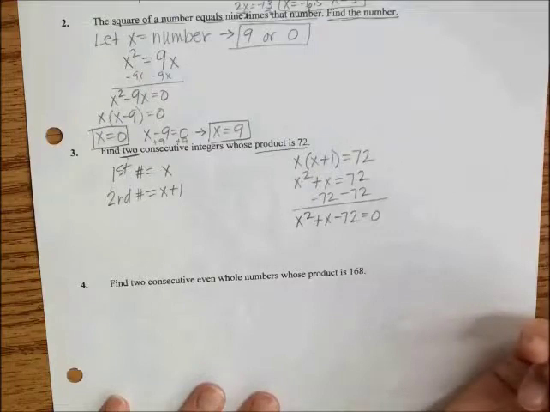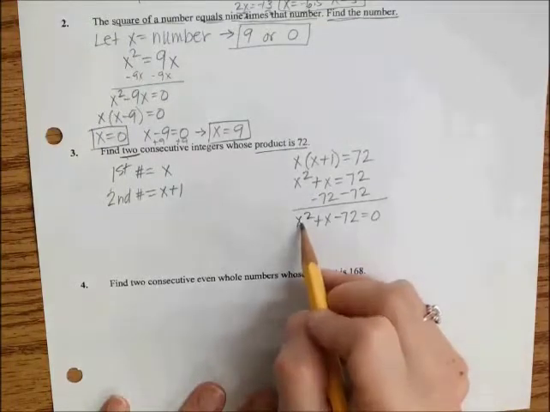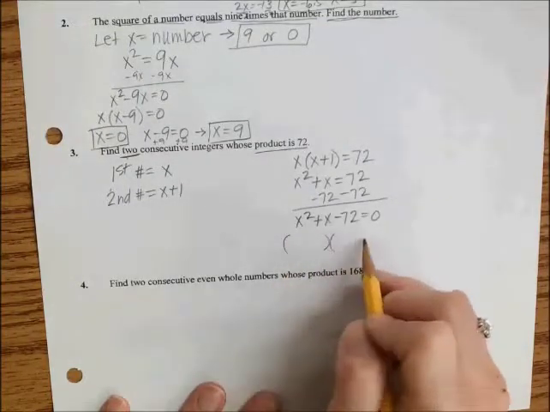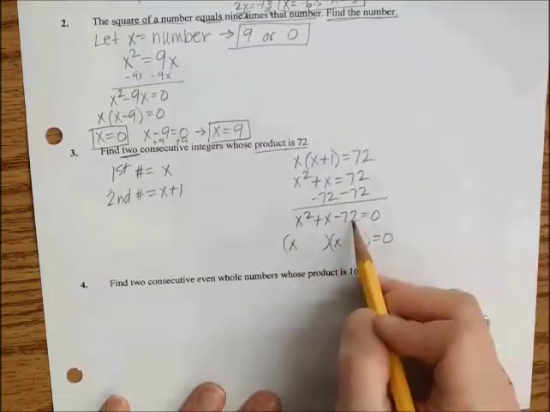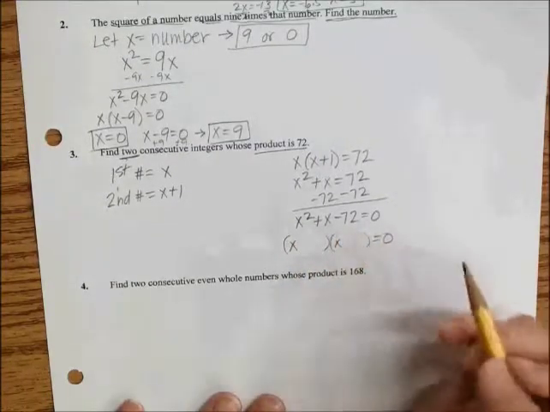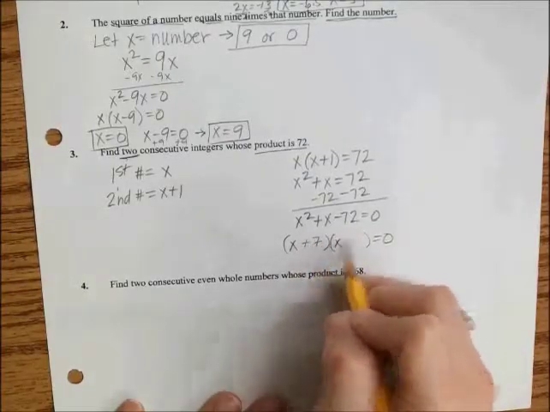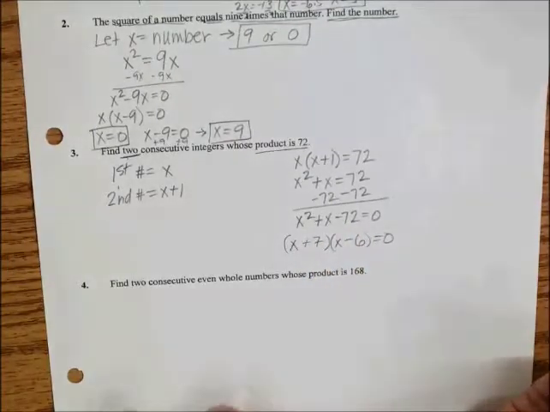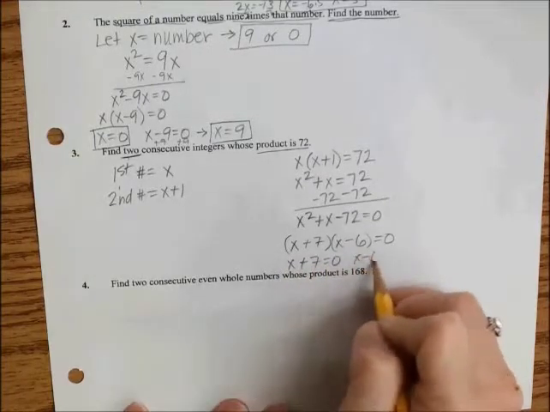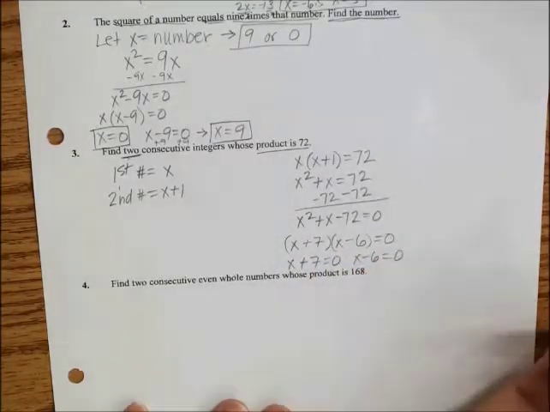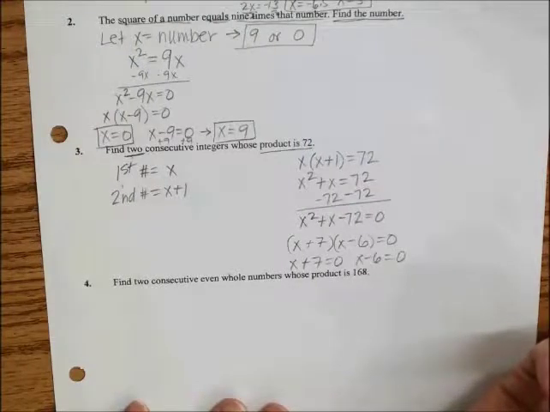Okay, and now I'm going to keep factoring. So I'm going to start with how I can get x squared. Well, that's going to be x times x. Factors of negative 72 that add to 7, well, that'll be plus 7 minus 6. Now I set each factor equal to 0. And now I'm going to keep going and solve for x.